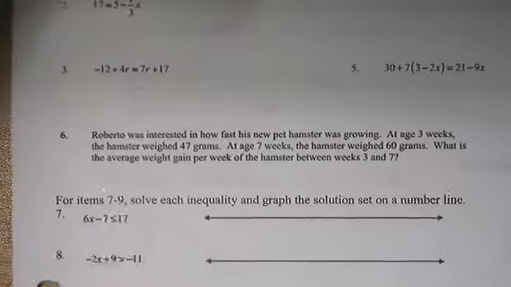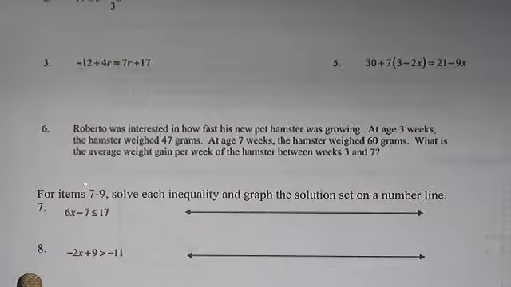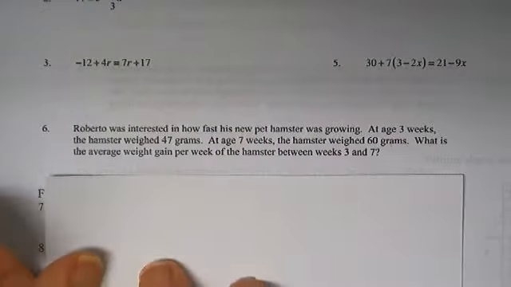Problem 6, 7, 8, maybe even 9. Roberto was interested in how fast his new pet hamster was growing. At age 3 weeks, the hamster weighed 47 grams. At age 7 weeks, the hamster weighed 60 grams. What is the average weight gain per week of the hamster between weeks 3 and 7?